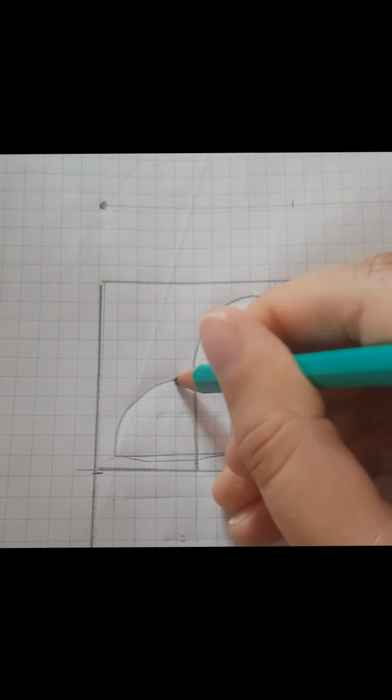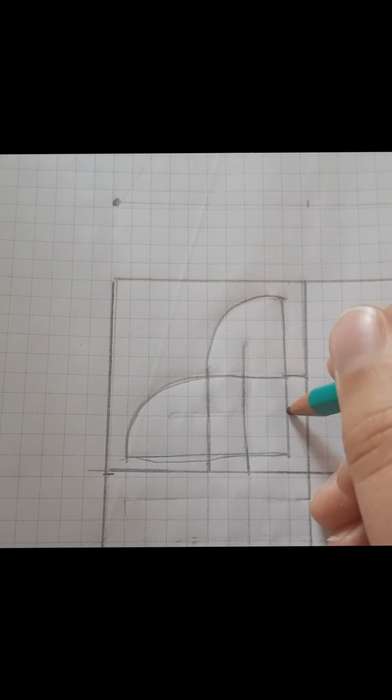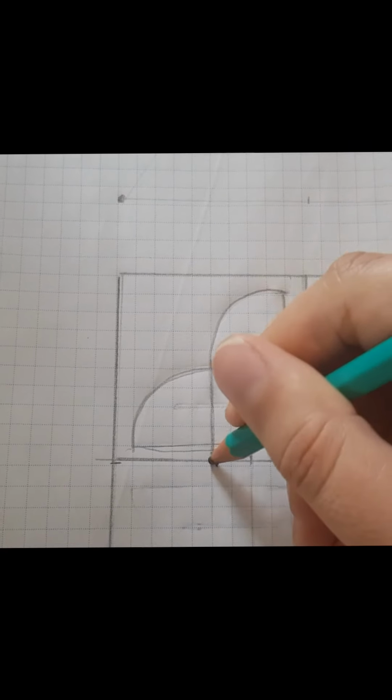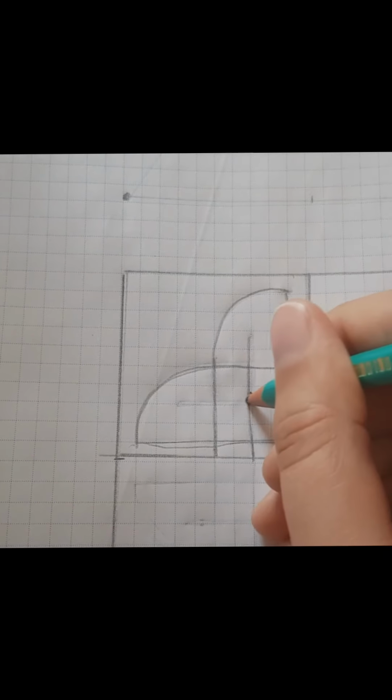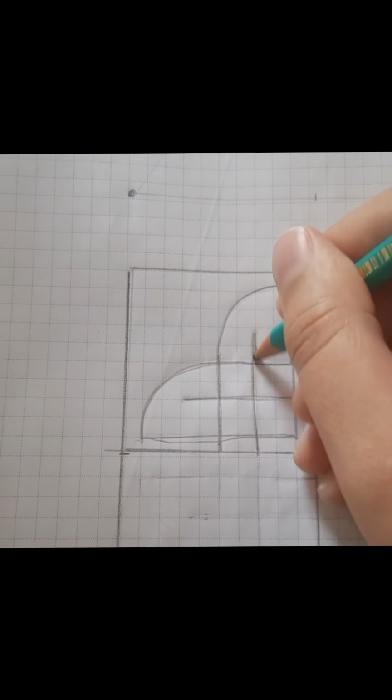I'm sorry, I'm trying to hold the camera and draw at the same time. I'm not exceptionally talented at this. Okay, then there's these things, the grids connect. So there's these lines here, like this. And like this. See? I've done one top quarter of it.